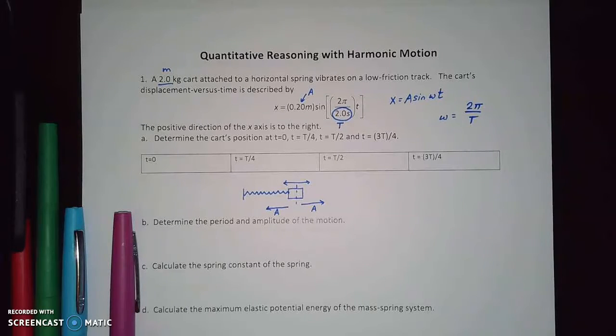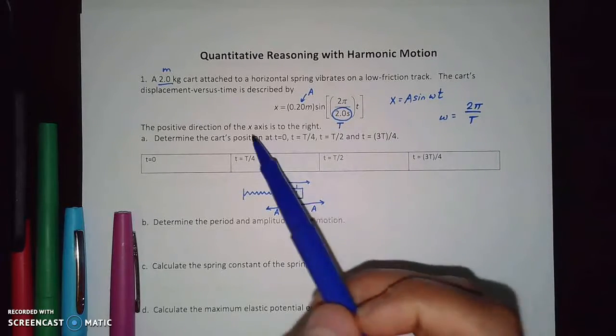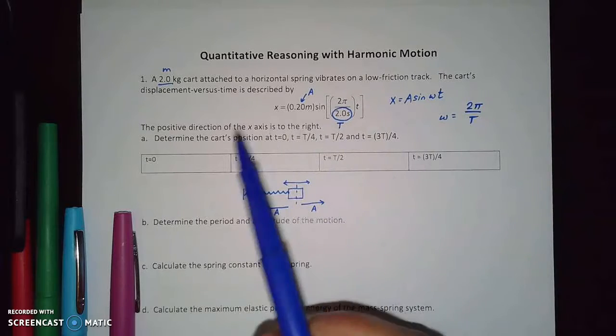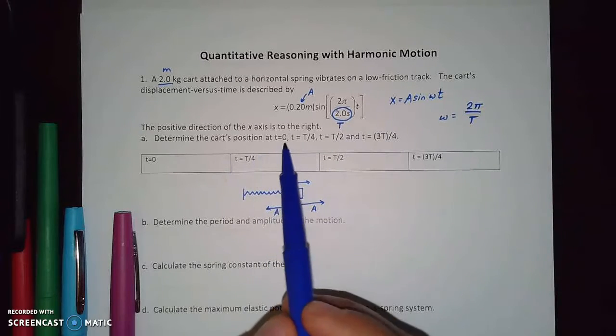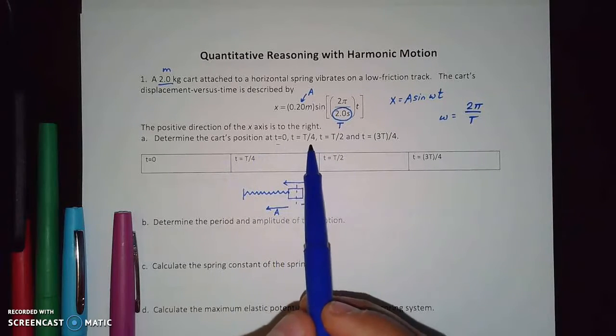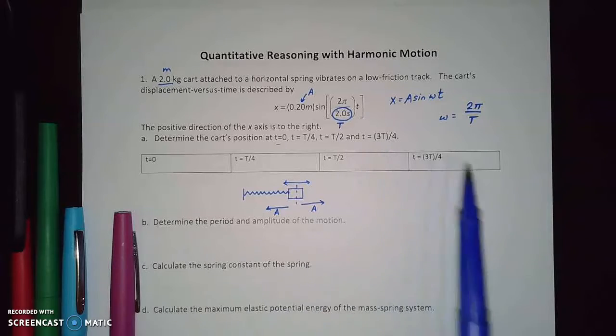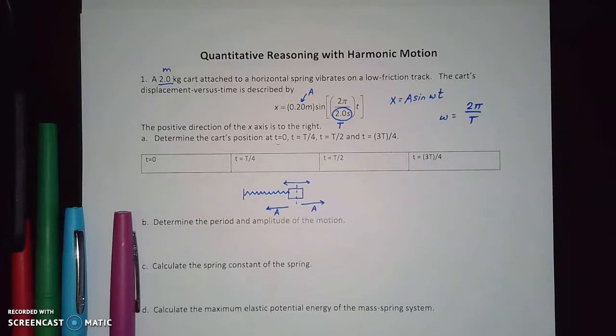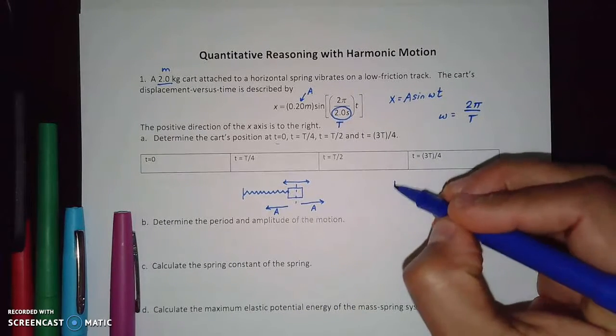Alrighty, so let's look at the first part. The positive direction on the x-axis is to the right. Determine the cart's position at t equals 0, quarter time, half time, and 3/4 time. As we go through this, we know the object is going to move one way, then the other, then back, and the amount of time it takes to do that is the period. So if we can figure out where it starts, we can figure out what it looks like from there.